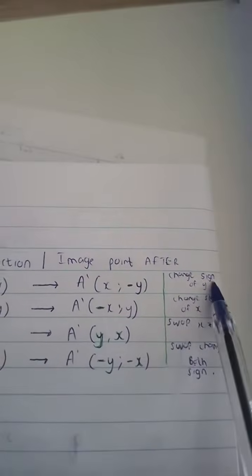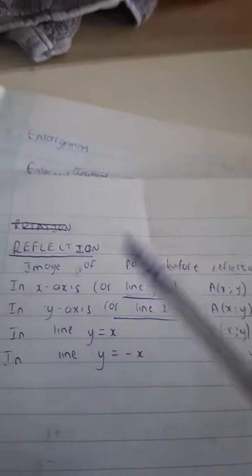So reflection in the x-axis or the line y is equal to 0 means what? It means our y value is the one that changes. Change of sign of y. That's what happens when we are reflecting in the x-axis. Or if they say in the question, reflection along the line y is equal to 0, you need to understand that the line y is equal to 0 is the x-axis. Who is affected? Y. How? Change of sign. You see?